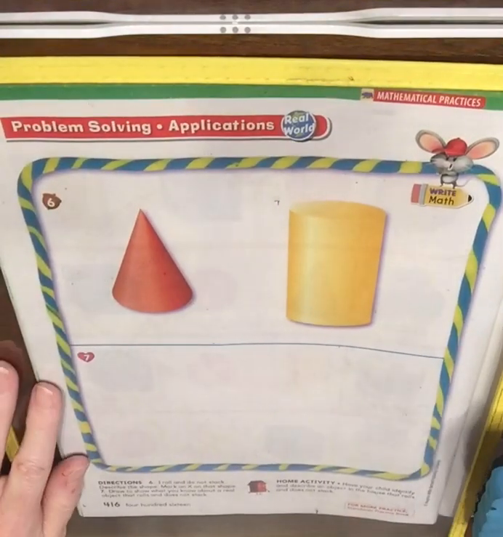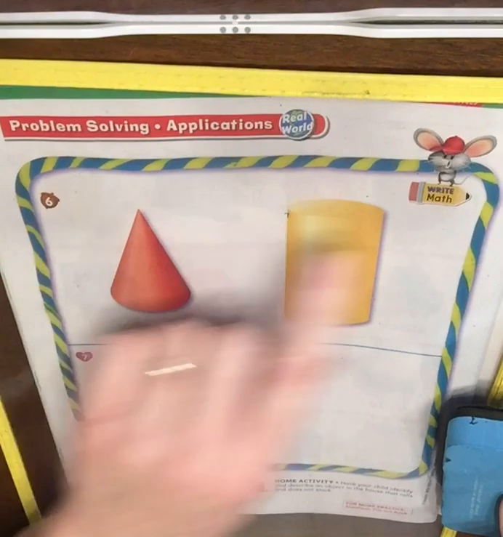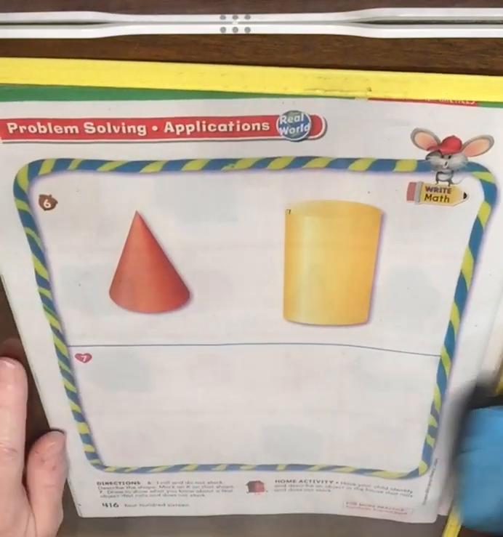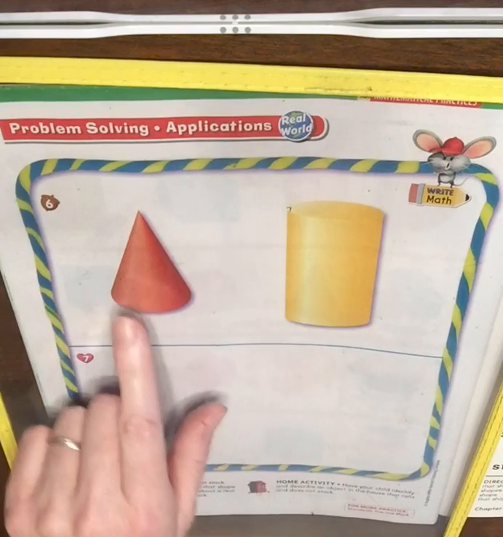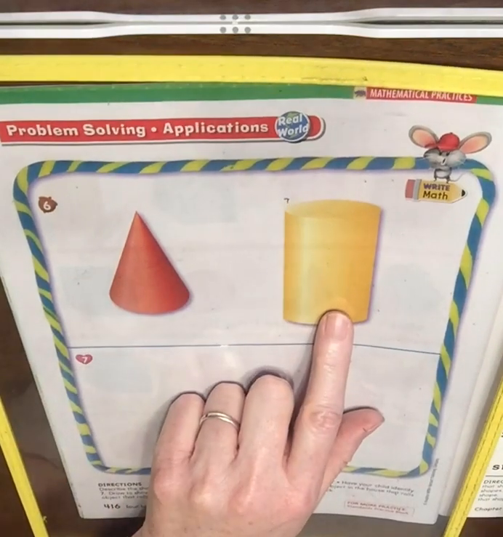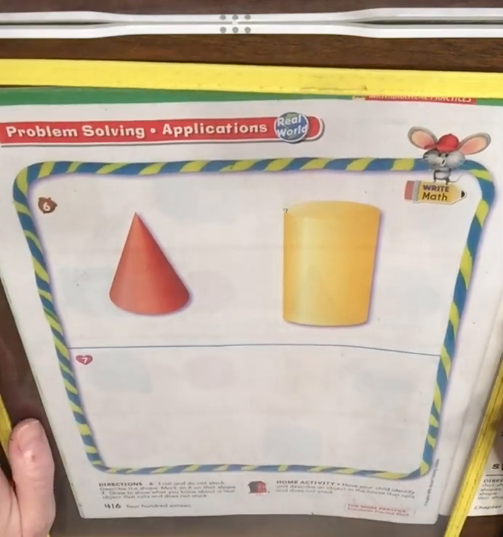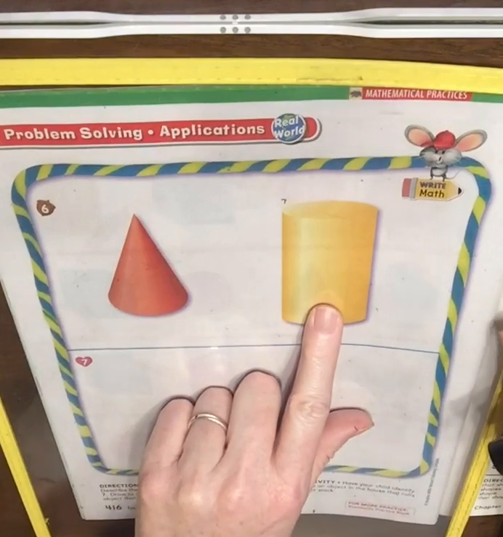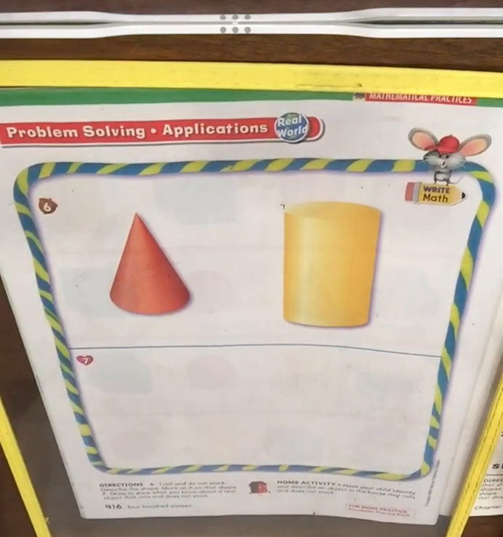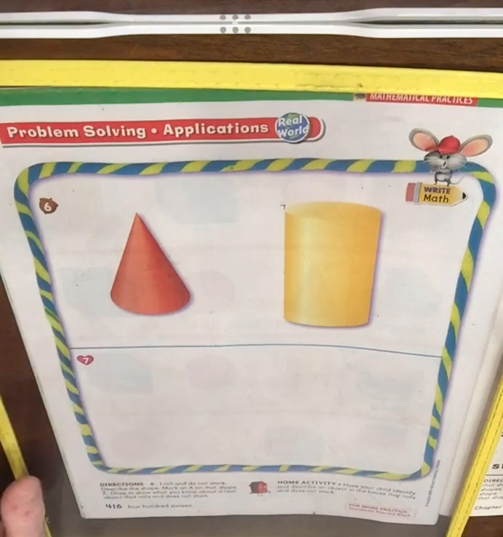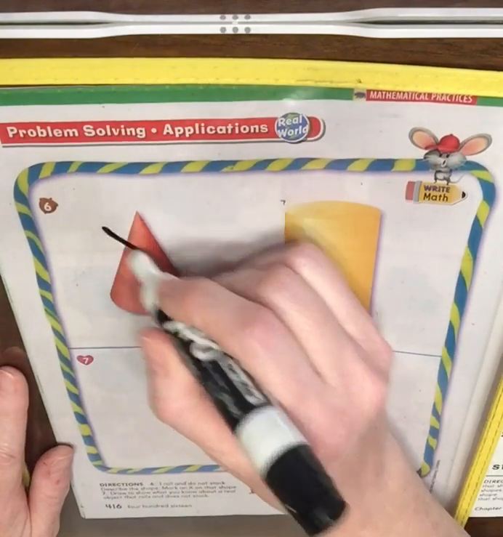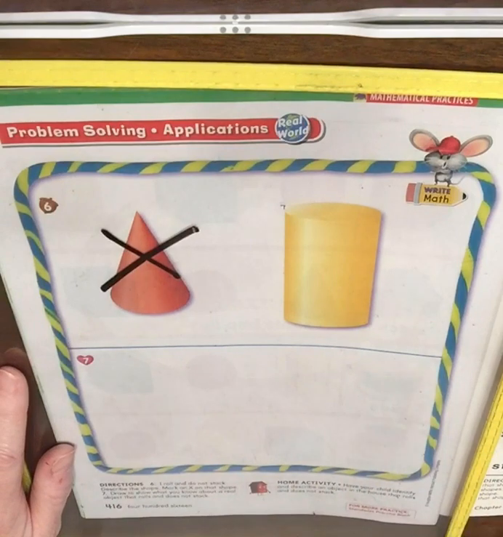All right. Question number 6. I see Scout here, so let's see what the question says. It says, oh, it's the riddle. I roll and do not stack. Which shape am I? Well, I see a cone and a cylinder. And we've done some little experiments, and we know a cylinder can stack, but we also learned that a cone does not stack. So let's put an X on that one.